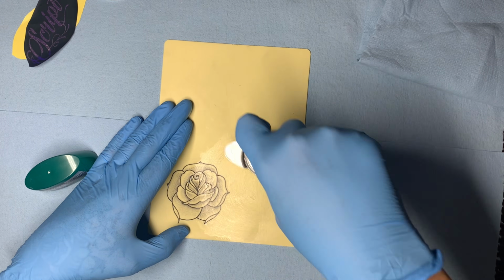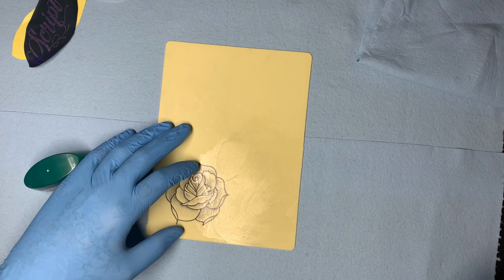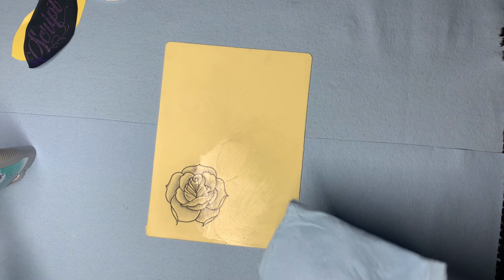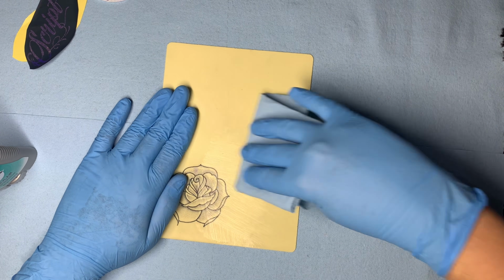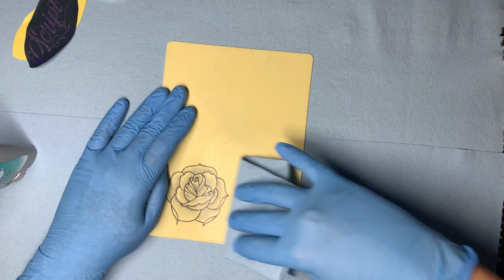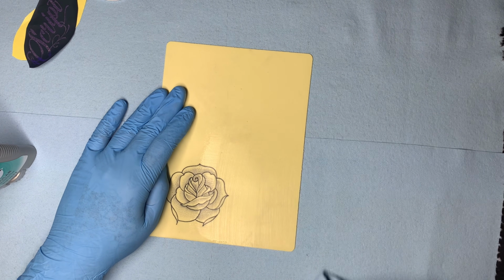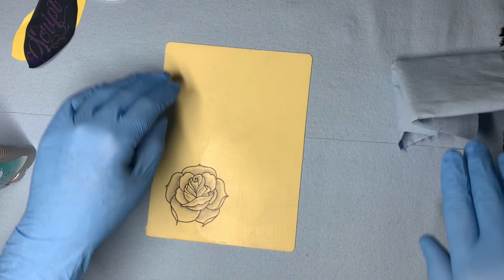If you followed along and placed your stencil in a similar spot to where I placed mine, then you should be able to apply it the way that I'm applying it right now. I'm going to remove some excess speed stick. Not too much. I don't want too much on, I don't want too little.